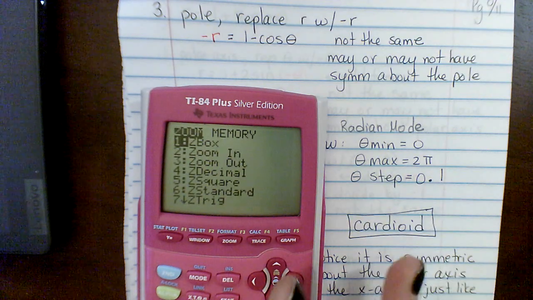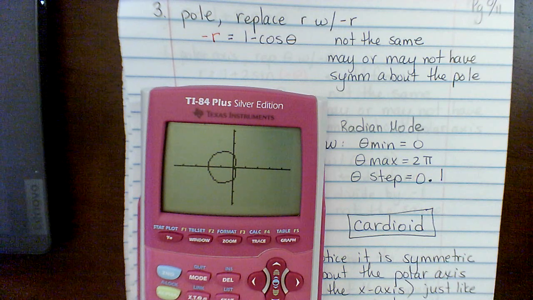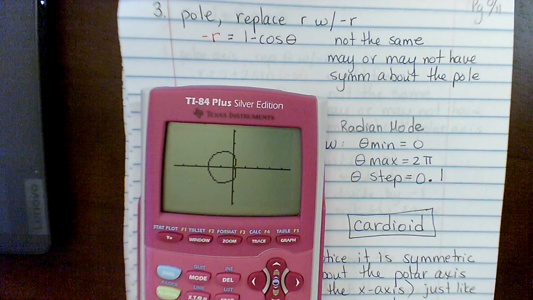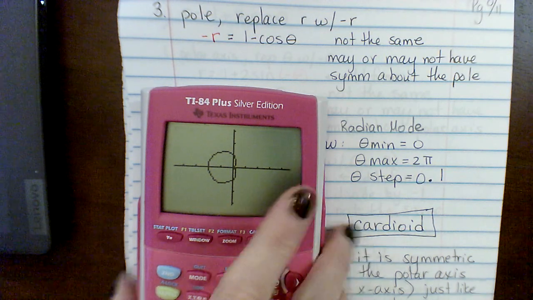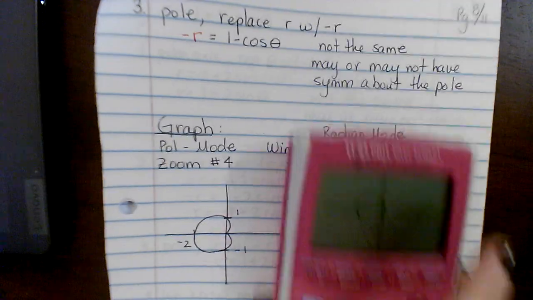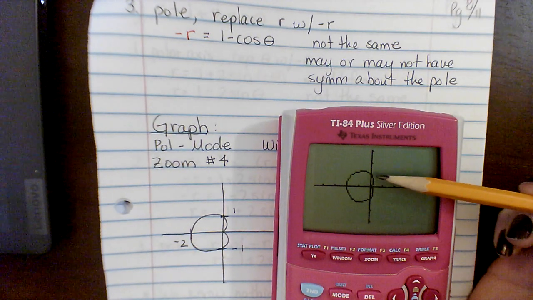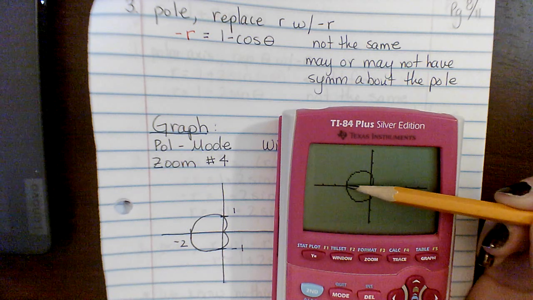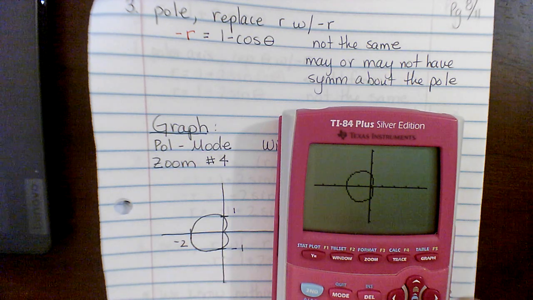Then I'm going to hit zoom forward. That's kind of a zoom in, almost like a 5 in each direction. So you can see that this looks like one of those little dimpled limacons, but because the tip is right there at the origin, that little bump right there is at the origin, it's a cardioid. We can tell from looking at the calculator that it's going to go through right here at 1 and down here at -1, and it's going to cross back here at -2. So that's about all that I want you to be able to sketch from this.